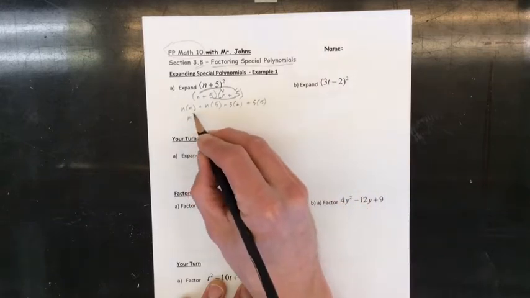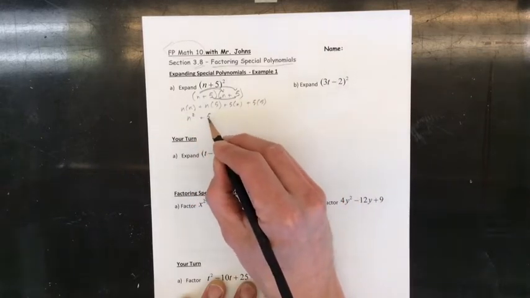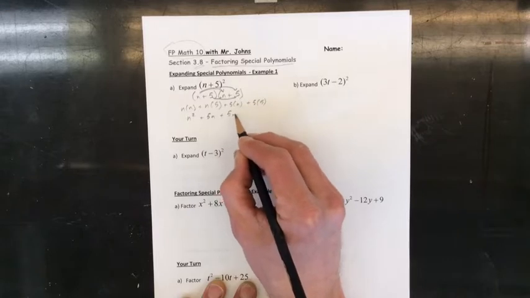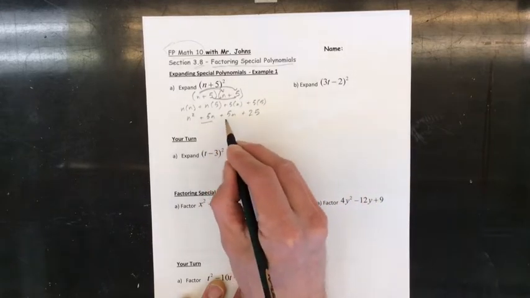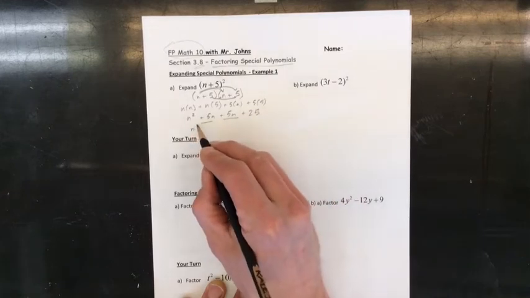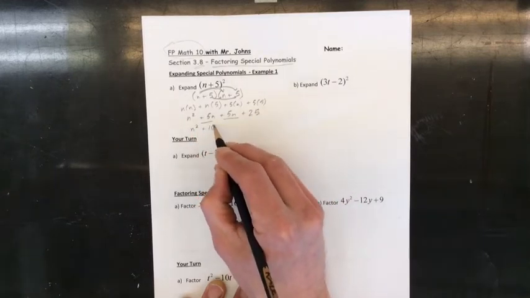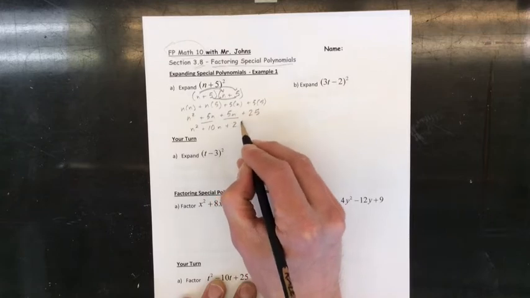This gives me n squared plus 5n plus 5n plus 25. I'll combine my like terms for the outside and inside, giving me n squared plus 10n plus 25.